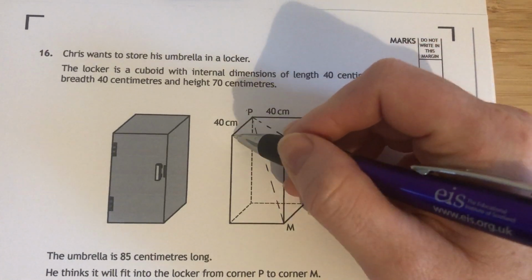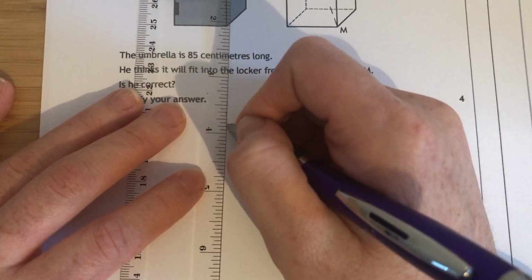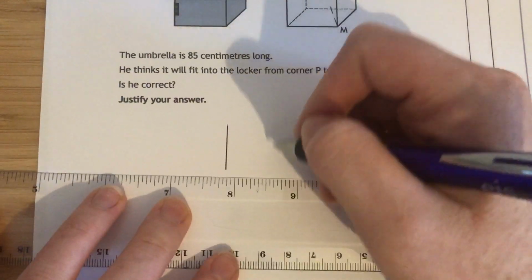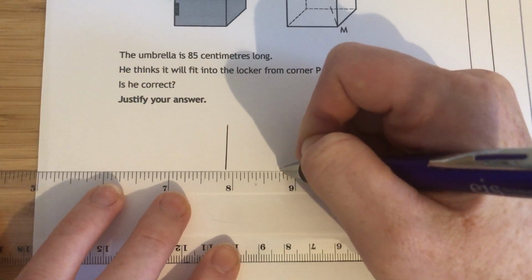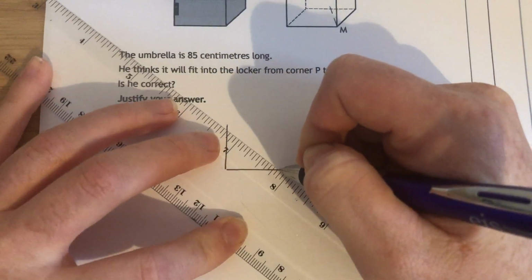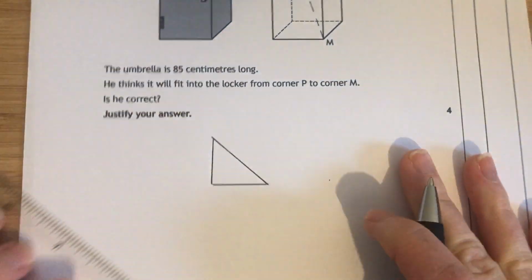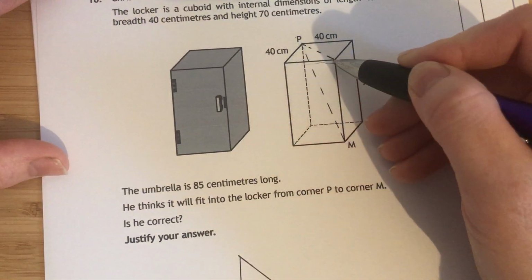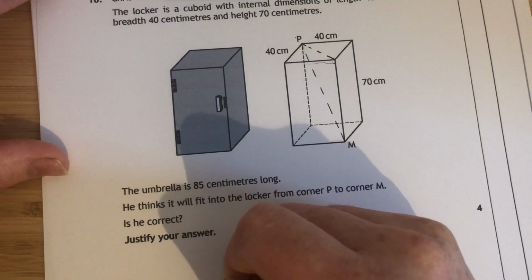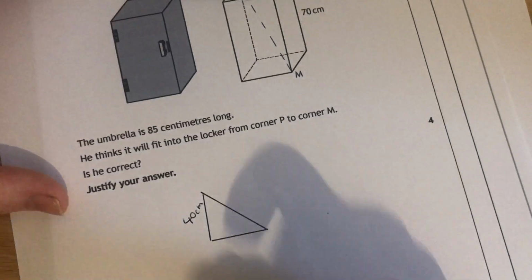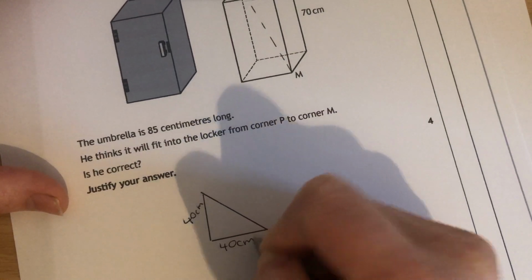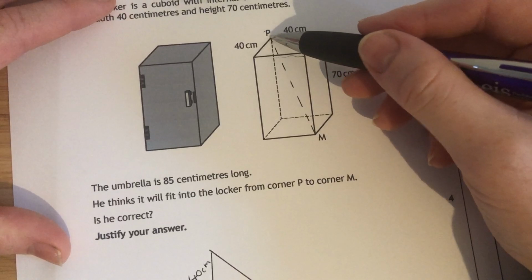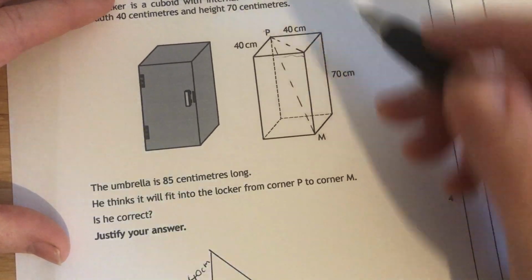So I'm going to pull out this triangle here. It's not quite an accurate sketch, but we do know that that's 40, that's also 40, so we've got 40 centimetres, 40 centimetres, and then we're going to find this face diagonal, the one that goes along the top square.